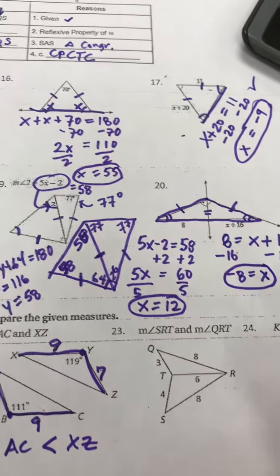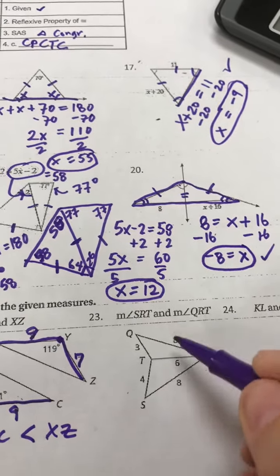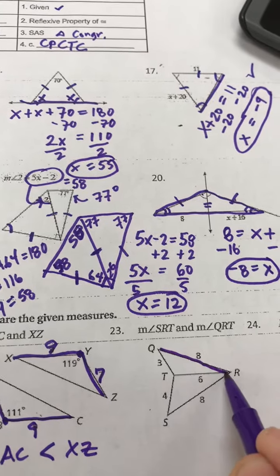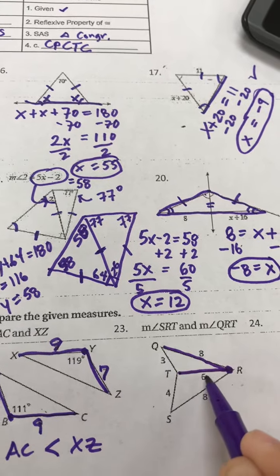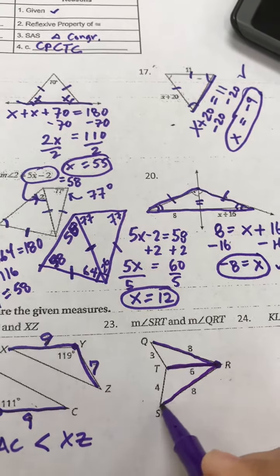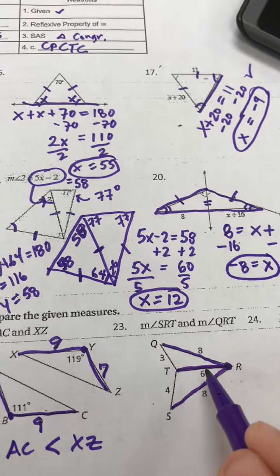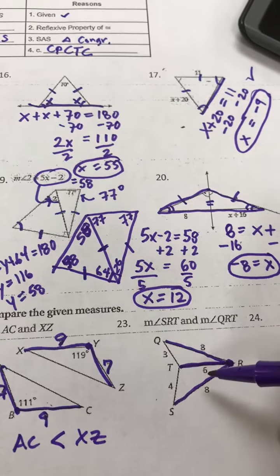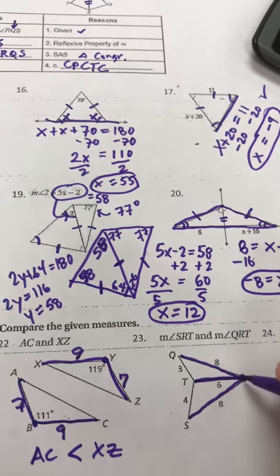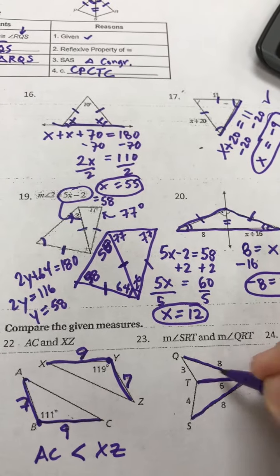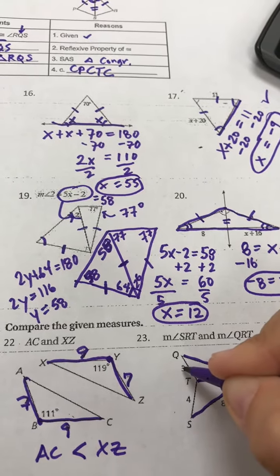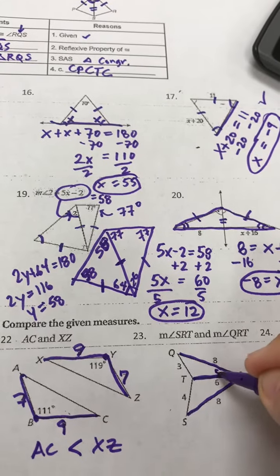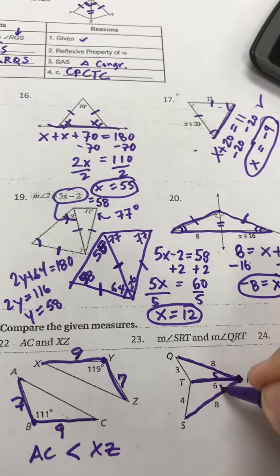Now let's compare these angles. So I'm looking for two common ones. Yeah, so I have the number 8 and the number 6. Now in this triangle, I have the number 8 and the number 6. So since those two sides are including this angle, I can compare this. So that's a number 3. I know this one has to be smaller, and that one would have to be bigger.